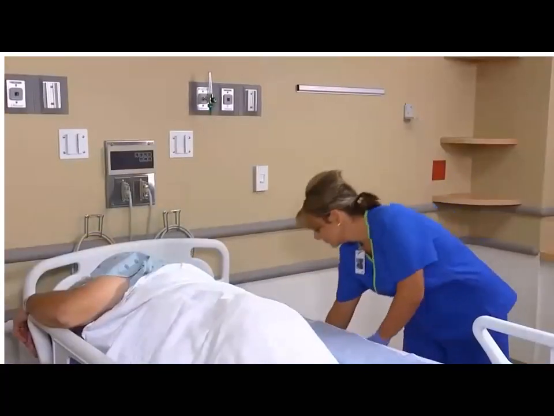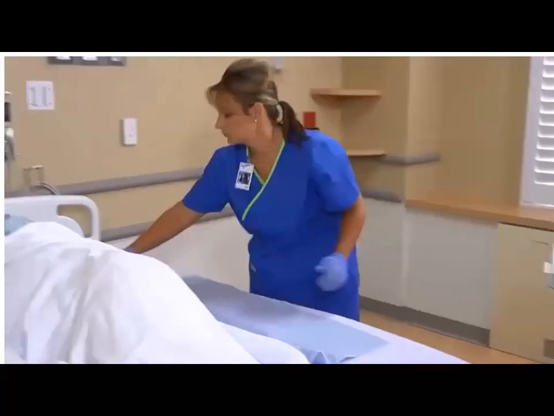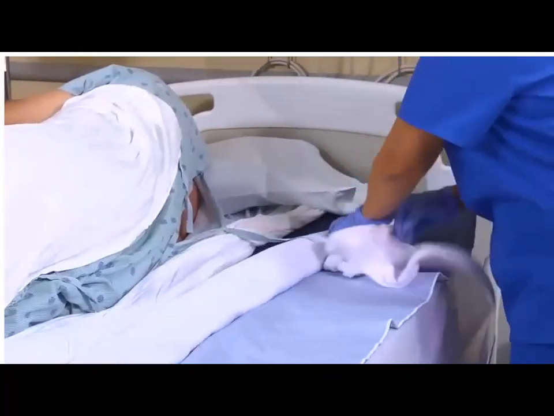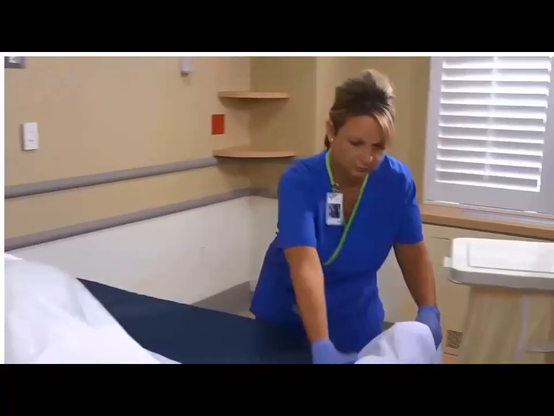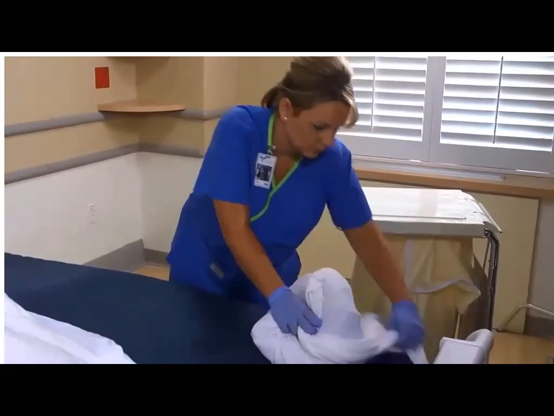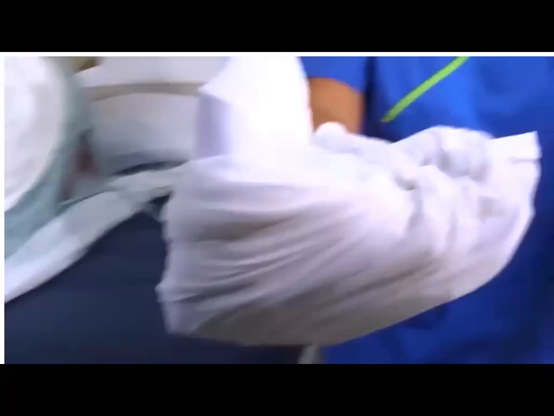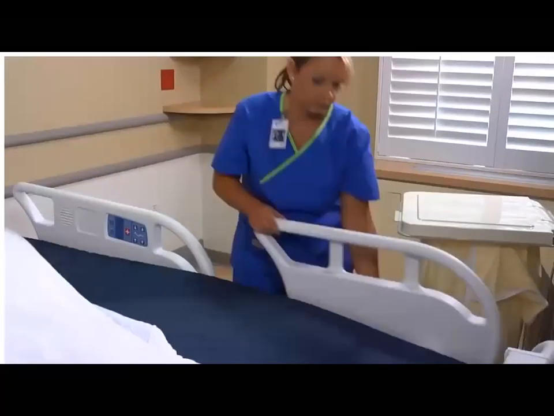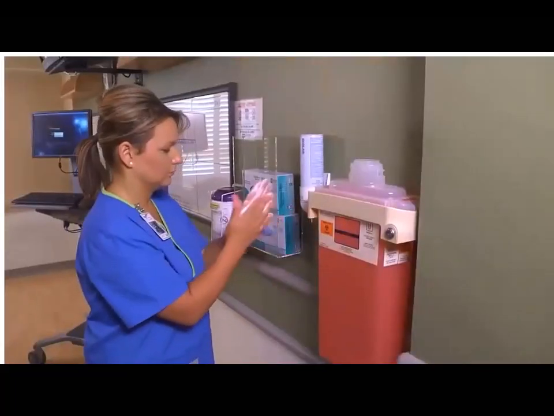Move to the opposite side of the bed and lower the side rail. Loosen the edges of the soiled linen from beneath the mattress and remove it by folding it into a bundle or square and holding it away from you as you place it in the linen bag. Then clean, disinfect, and dry the other half of the mattress if necessary. Remove and dispose of your gloves. Raise the side rails. And perform hand hygiene.